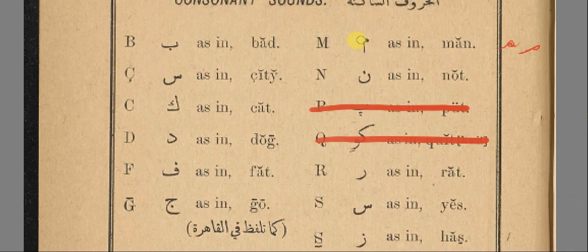So these here will have names. This here is meem. That's the name of this letter, M, meem.